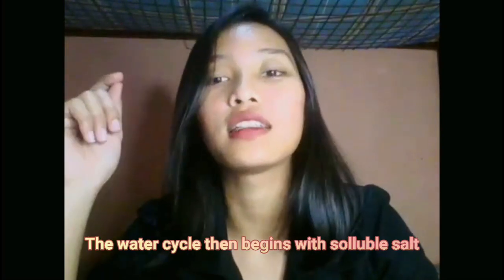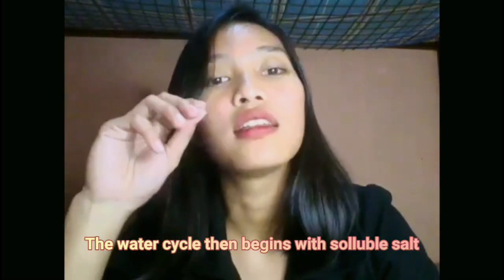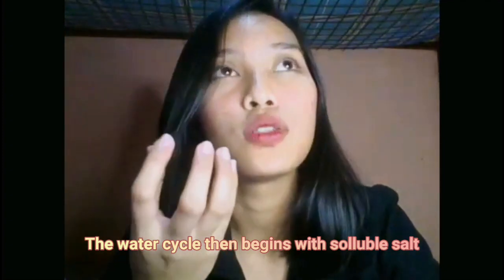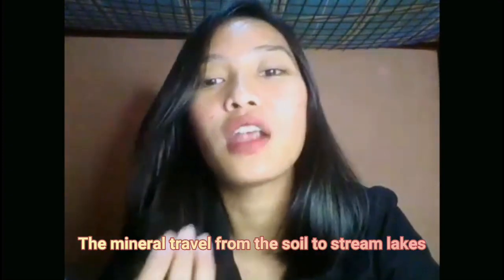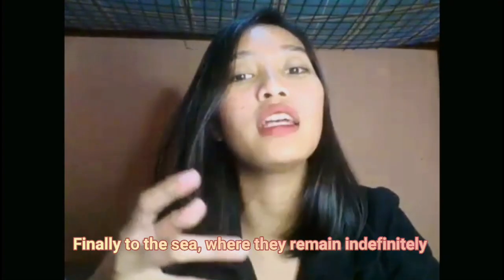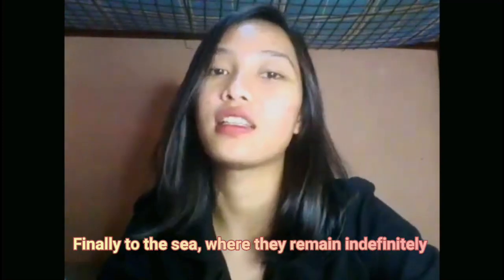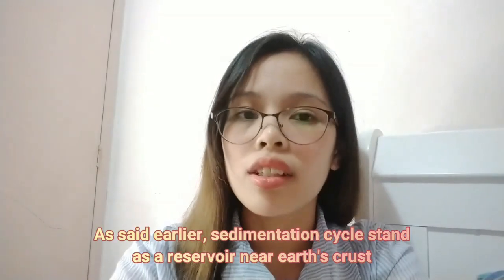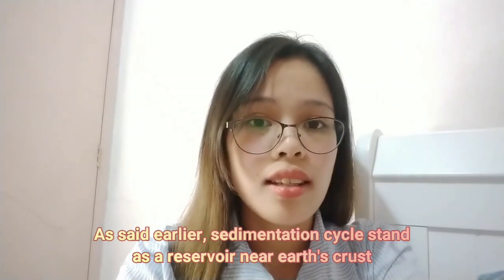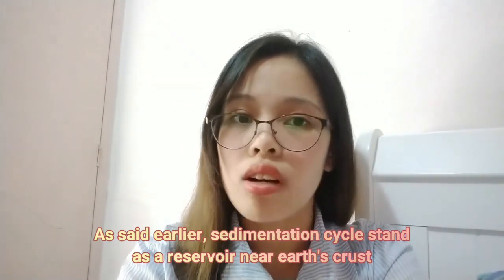The water cycle then begins with soluble salt. The minerals travel from the soil to streams, lakes, and finally to the sea, where they remain indefinitely. As said earlier, sedimentary cycles stand as a reservoir near the crust.